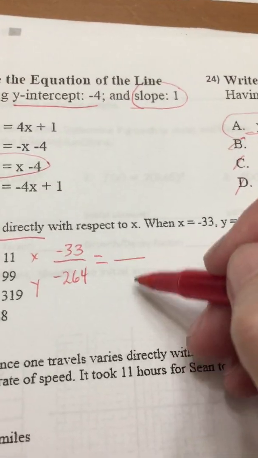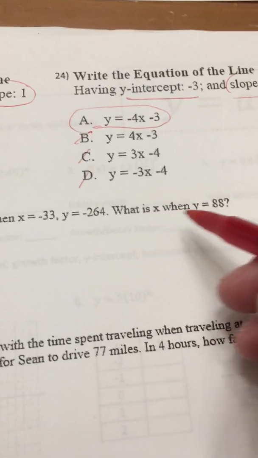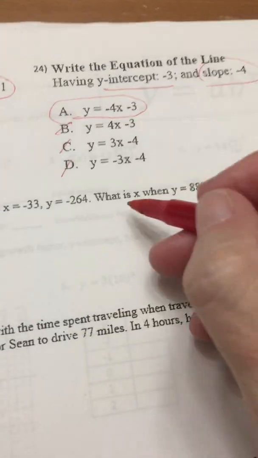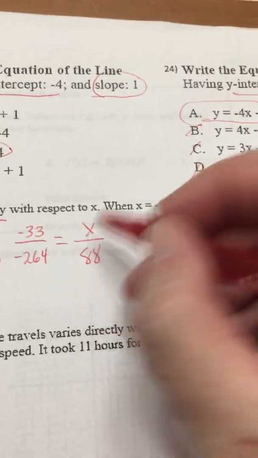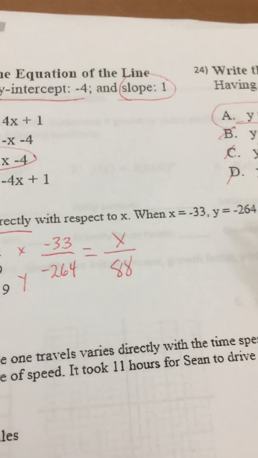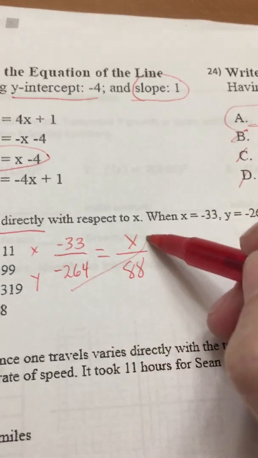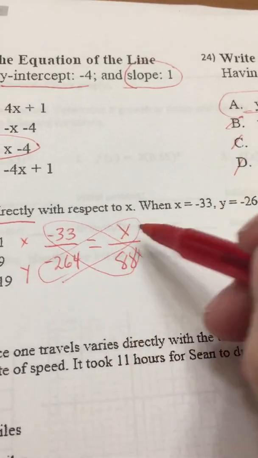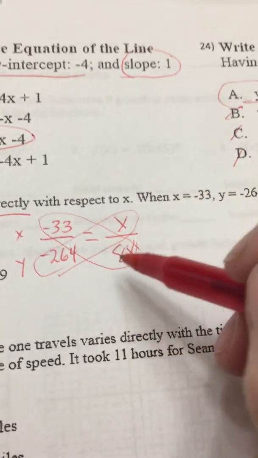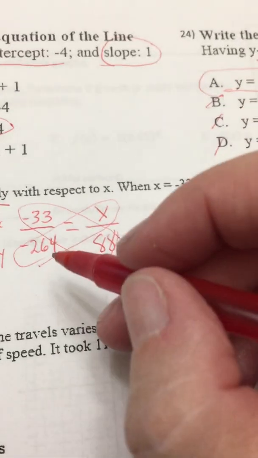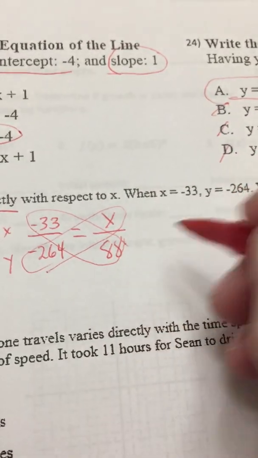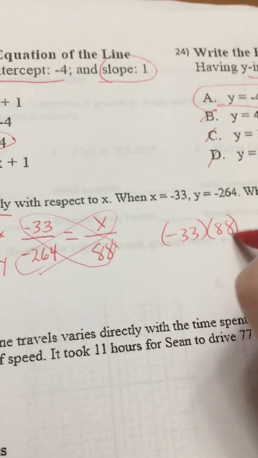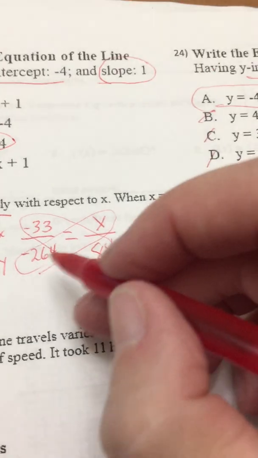So over here I have to do the same thing. The third number they give me is the y number, and y's are going to go on bottom. That's 88. And the question is, what is x? So this is the one I don't know. Now, once it's set up, you cross multiply. That's why the butterflies. Here's a butterfly wing. Here's a butterfly wing. Now, the math is you multiply these 2 things together, and you multiply those 2 things together, and they're equal. So if I multiply -33 times 88, I'm going to put parentheses around them. Okay, that's multiplication, equals these 2 multiplied together.